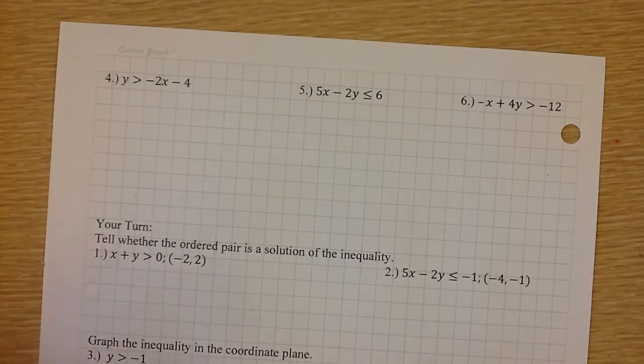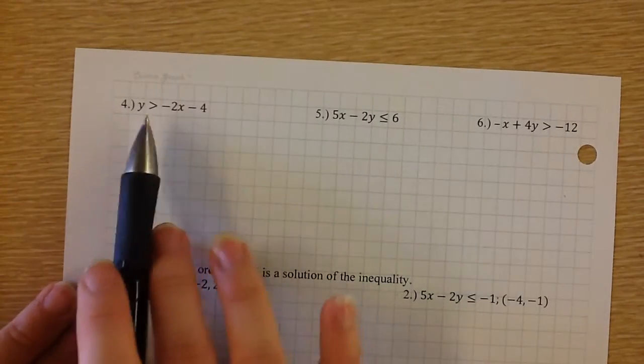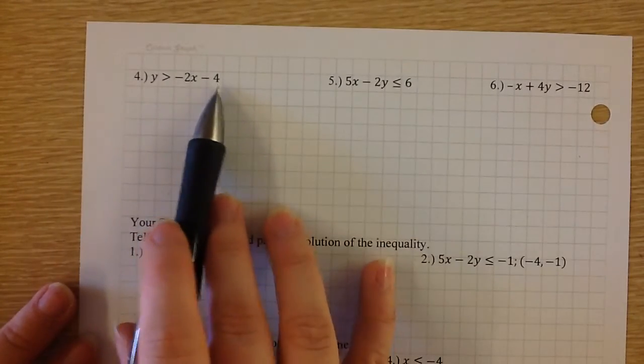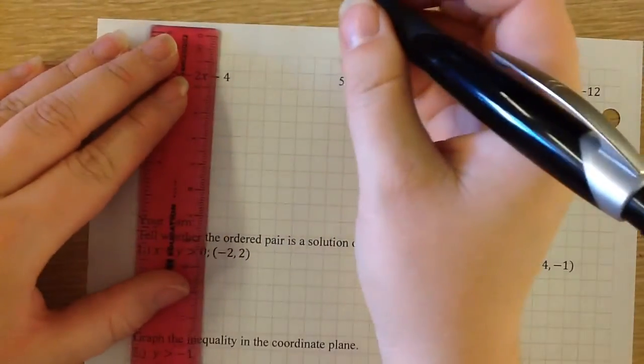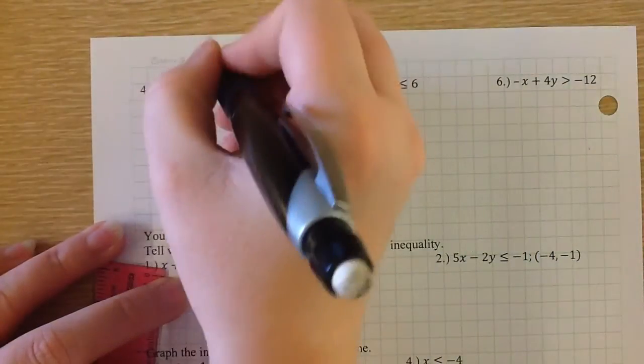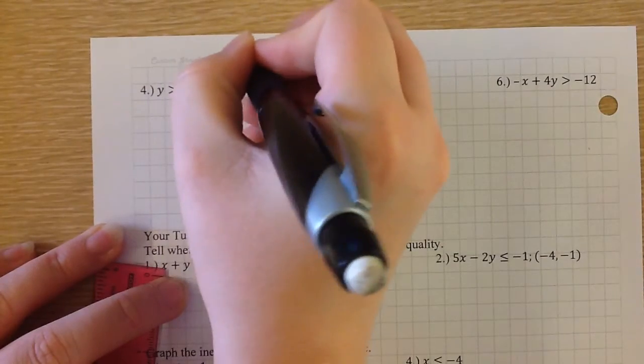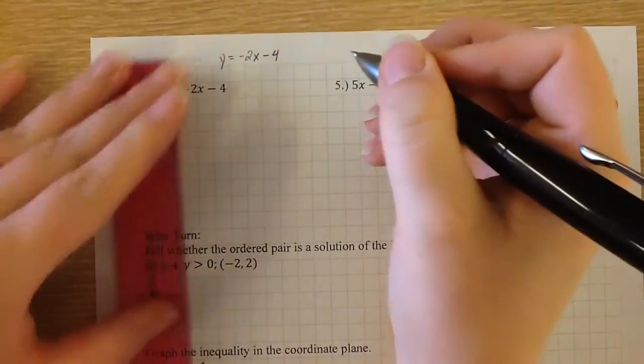Okay. Y is greater than -2x minus 4. So we're going to do this very similar to the last one. Again, we're going to graph the line y equals -2x minus 4.